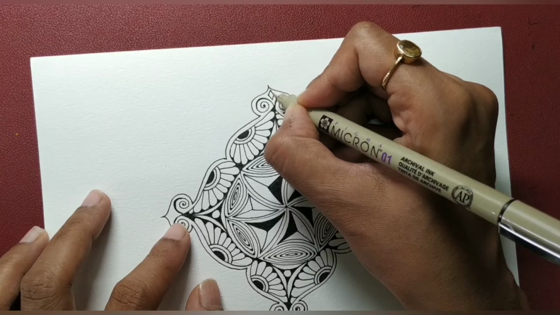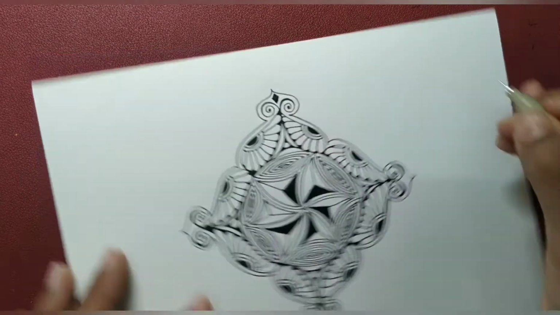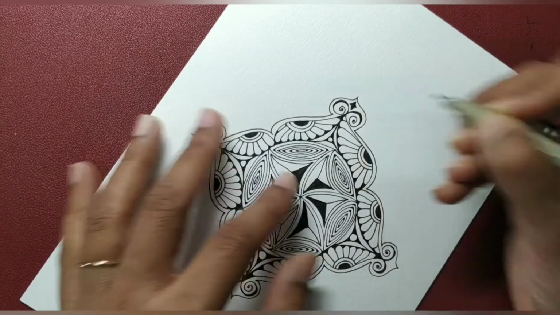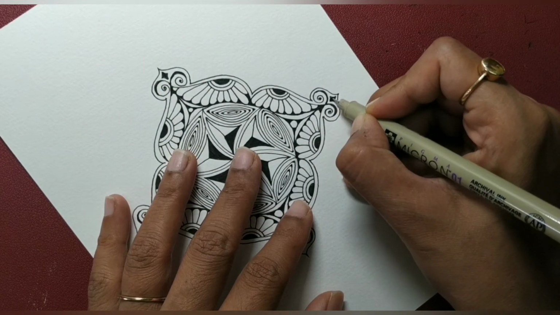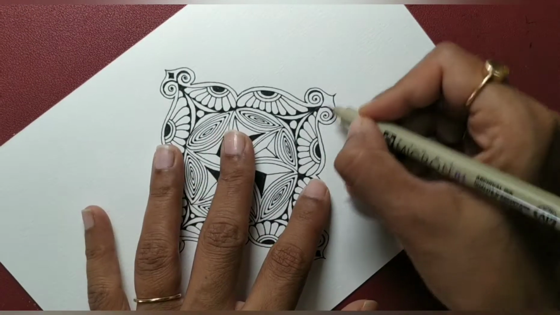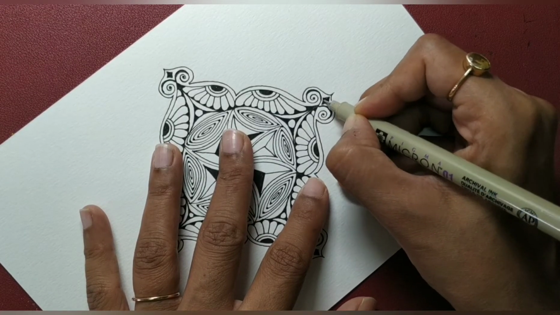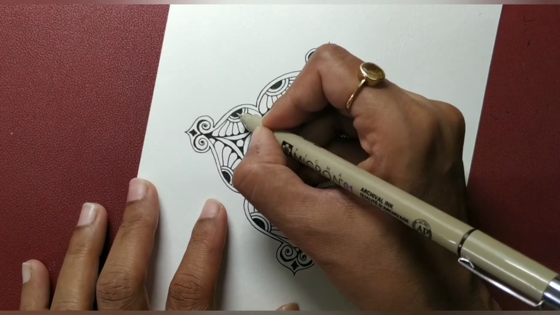Small little thing that you can do here is add a diamond if there is sufficient space there. Right? So now we have these beautiful dips.